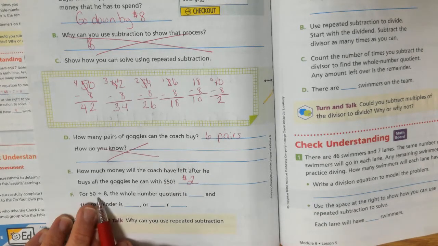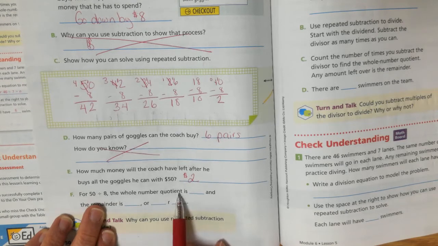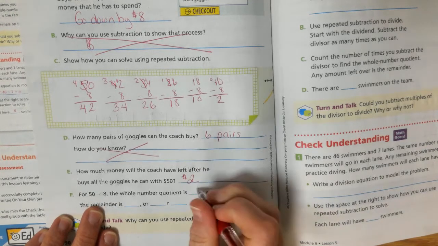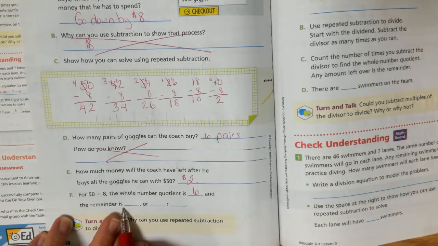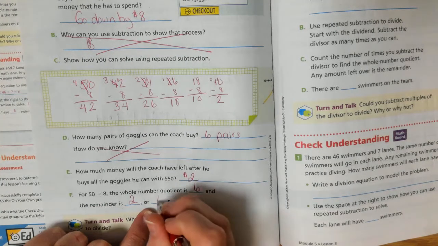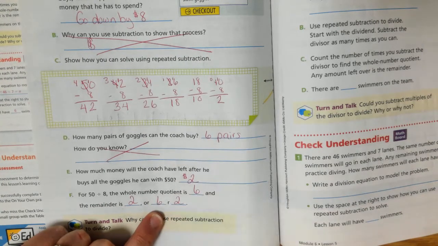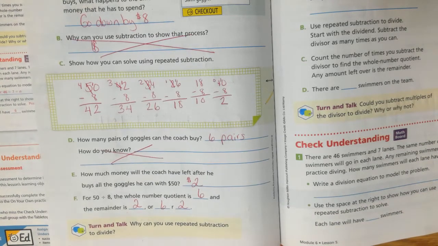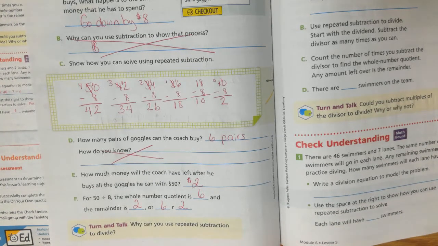So for 50 divided by 8, the whole number quotient is 6, and the remainder is 2, which is the same as 6R2. 6 remainder 2. So the swim coach can buy 6 pairs of goggles, and he will still have $2 left. All right.